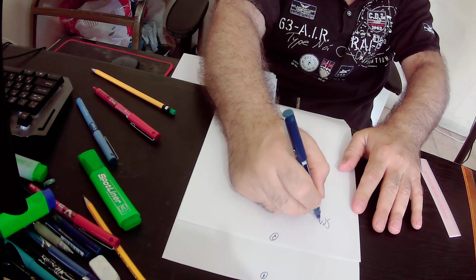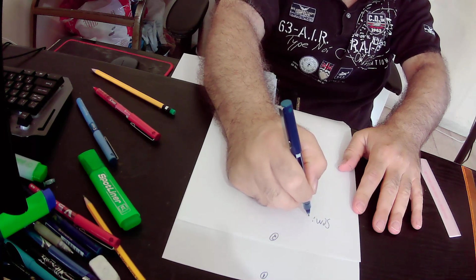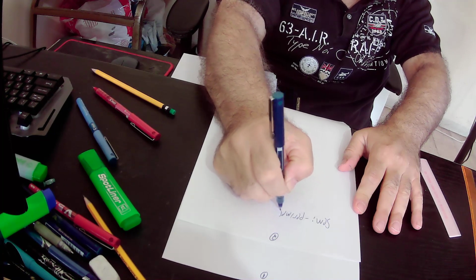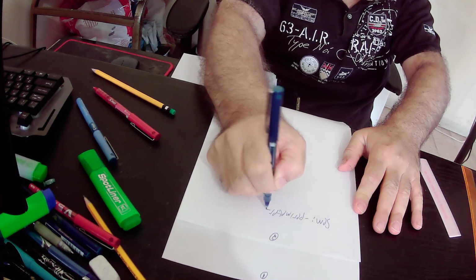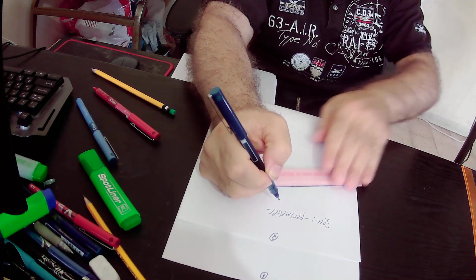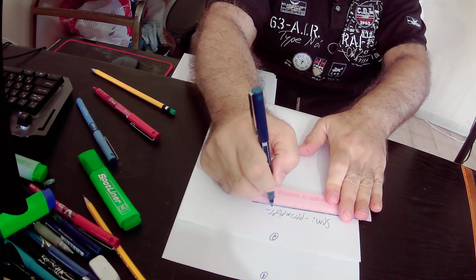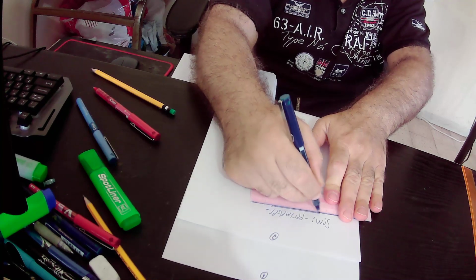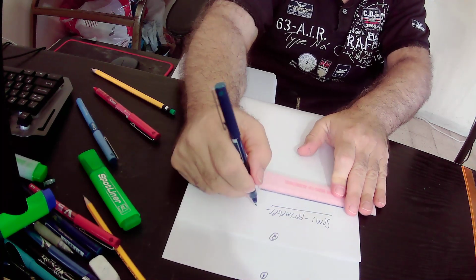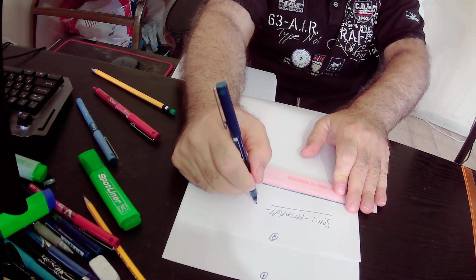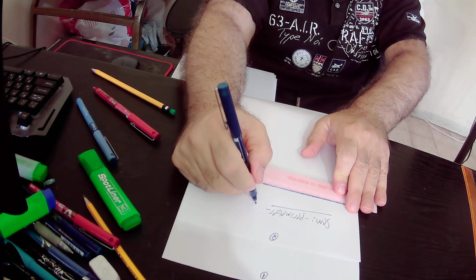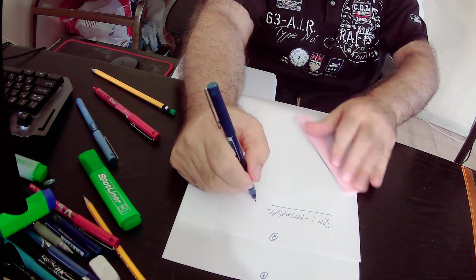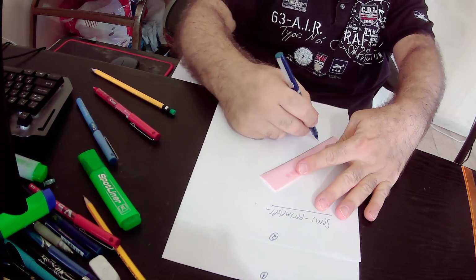Semi-perimeter of a triangle equals the perimeter of the triangle, that is the sum of its sides, over 2.